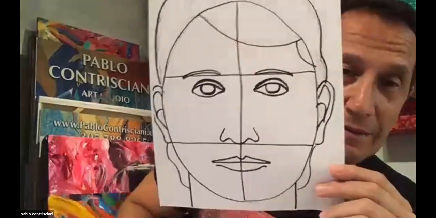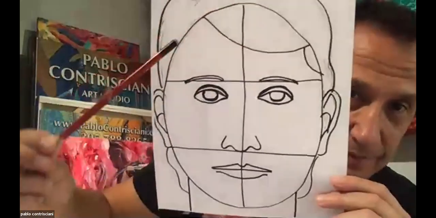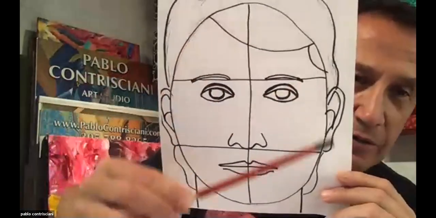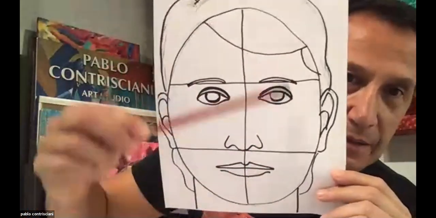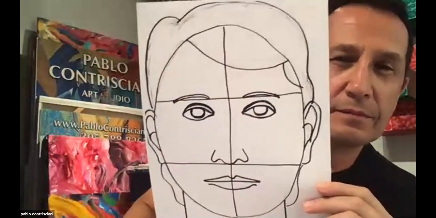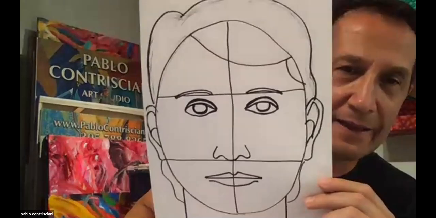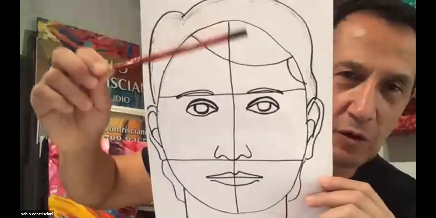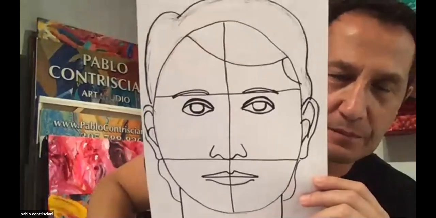And after that, the haircut. You see? After that, the haircut. See, this guy has kind of a 90s haircut. It covers part of the forehead.